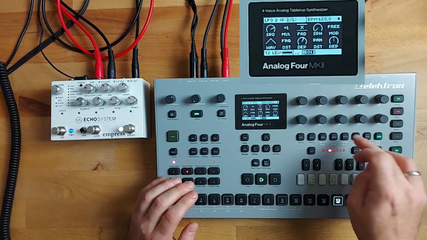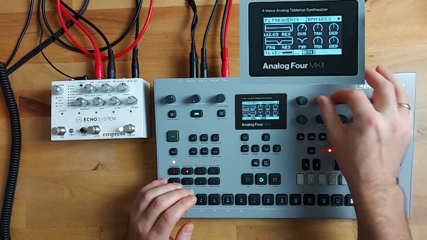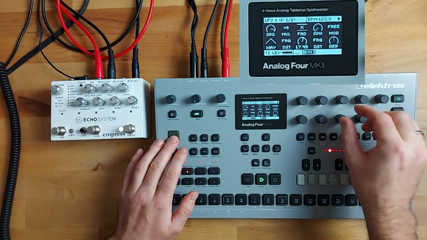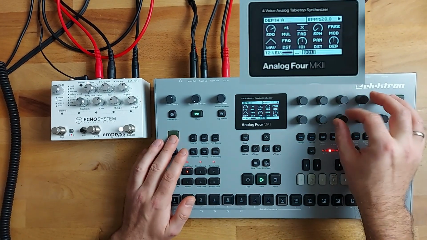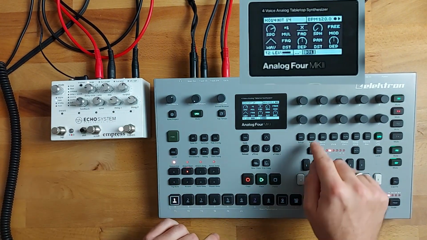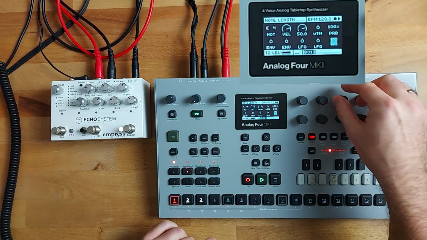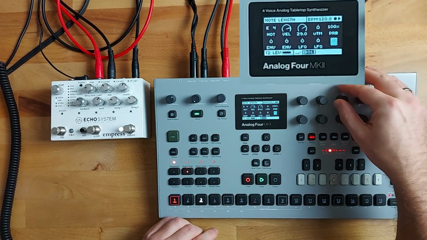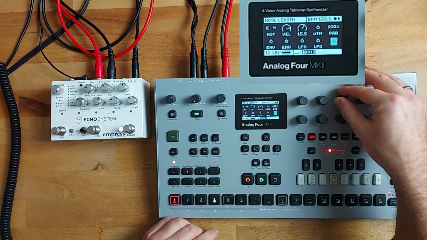Maybe let's try something different. I'm also a big fan of bandpass filters, but let's try to do it like so. Open this up. You can of course set it to infinite as well, but I think that's a bit lazy.